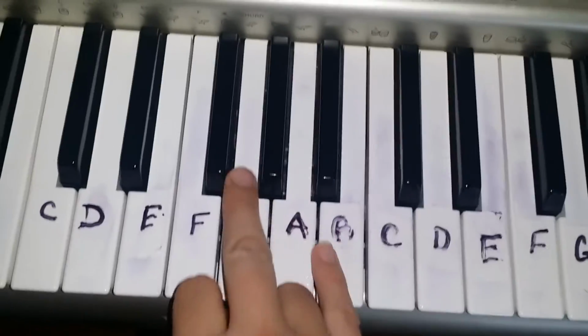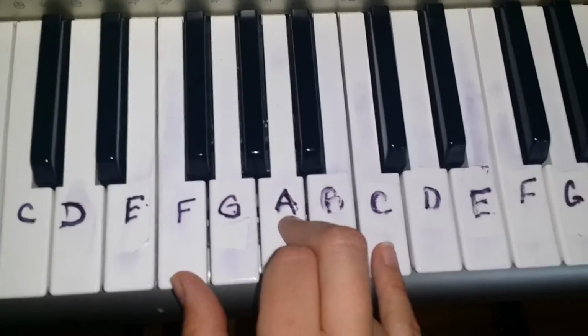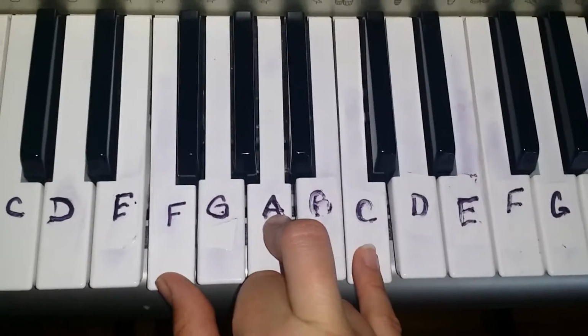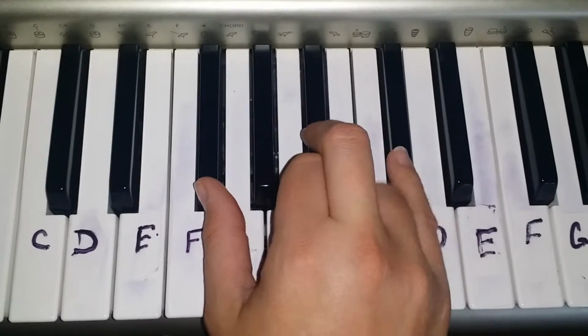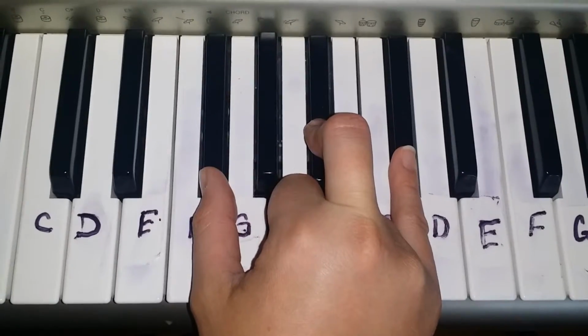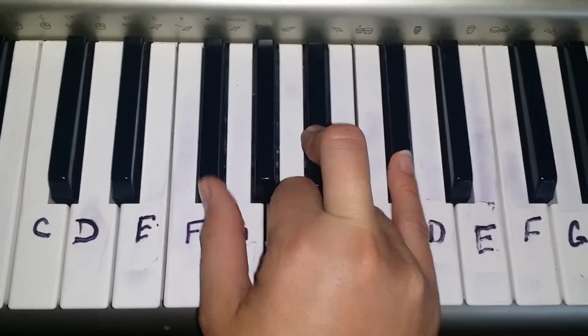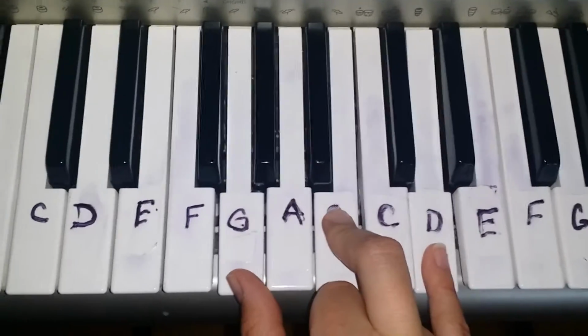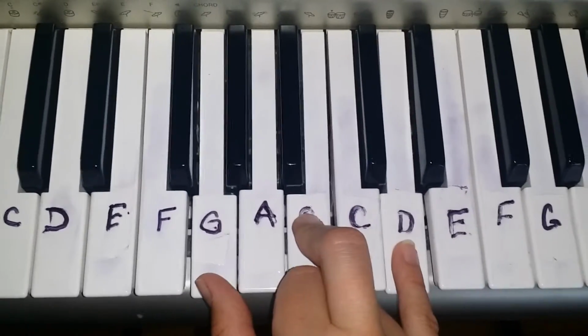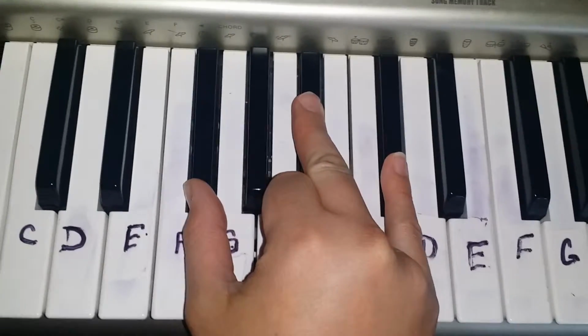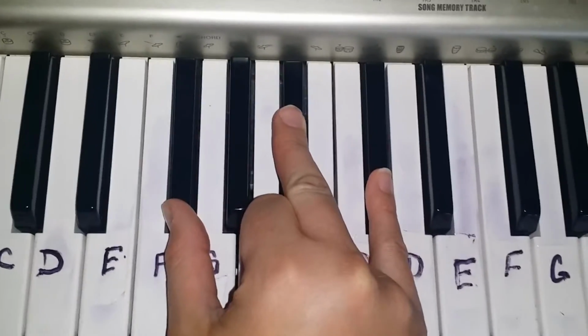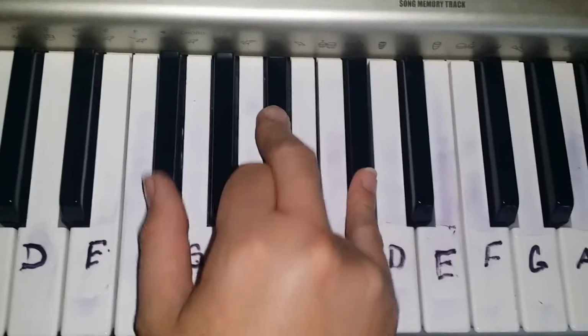Okay, then we have F, which I showed you in the last video. F, A, and C. Moving a half step forward into a sharp is F sharp, A sharp, and C sharp. And it is also G flat, G, B, D, half step back. Also the same three notes, the same three keys, just called flats now.